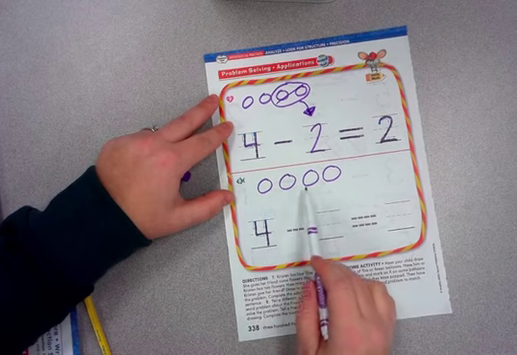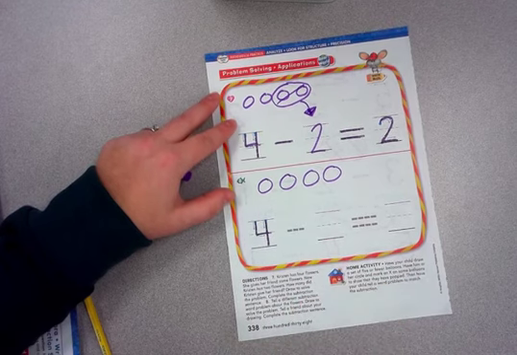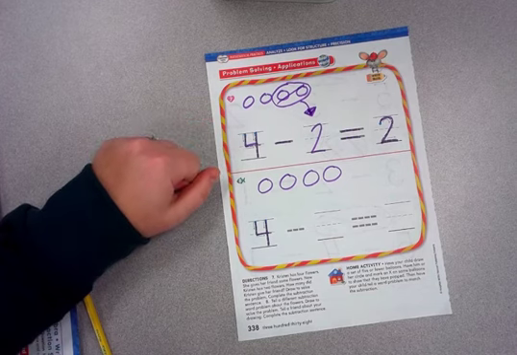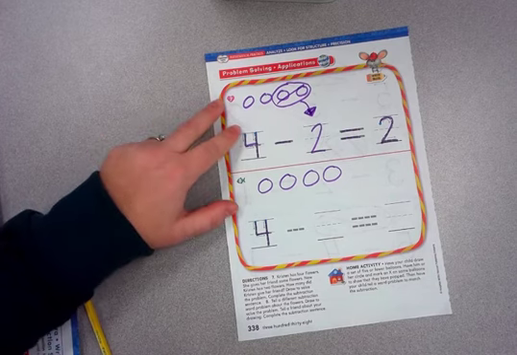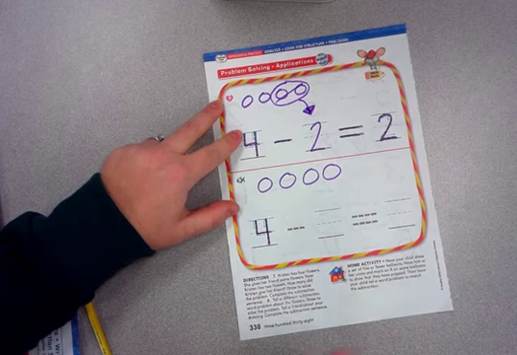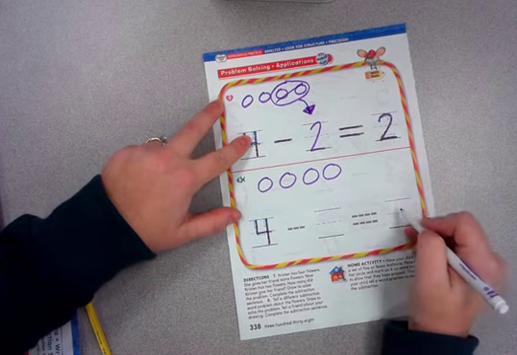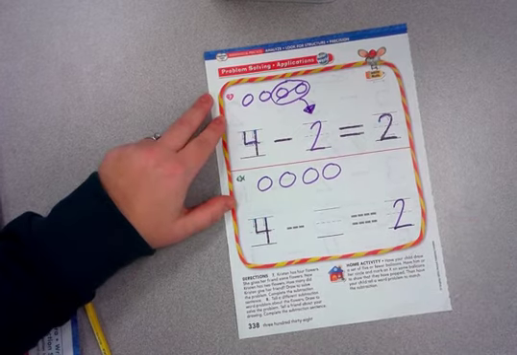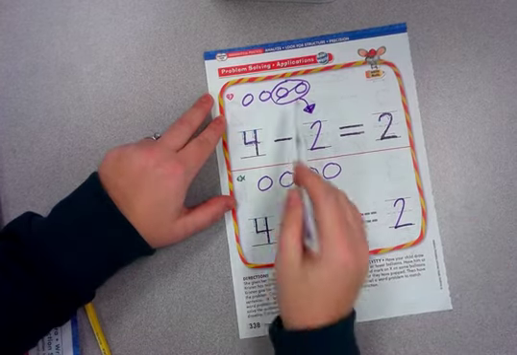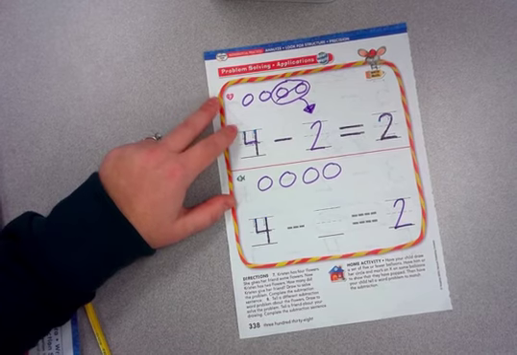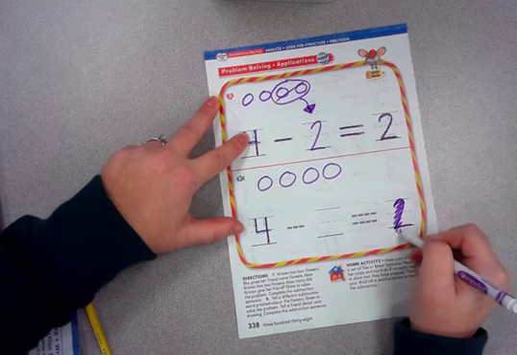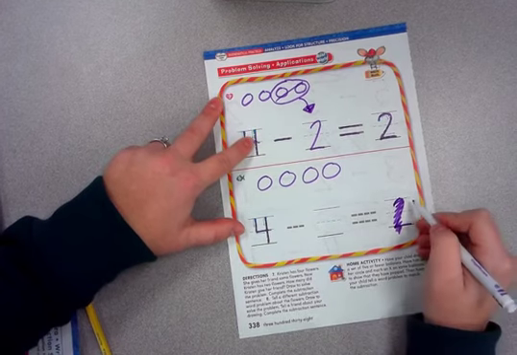Mrs. Medja has 4 flowers. She gives away some to other teachers at the school. Now she has 2 left. That's actually the same as up above. Silly me, I should do a different one. She has, let's say, this is why I should use a pencil. Let's say she has 1 left.